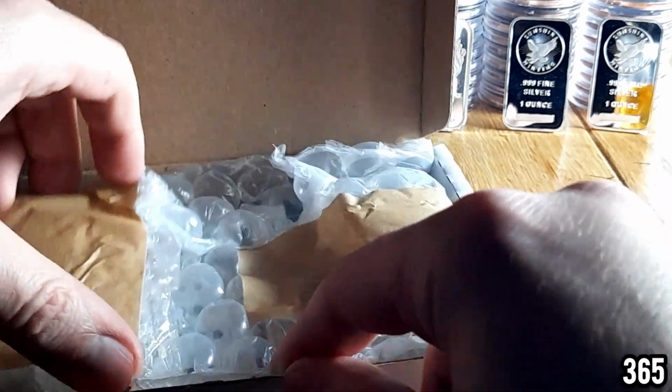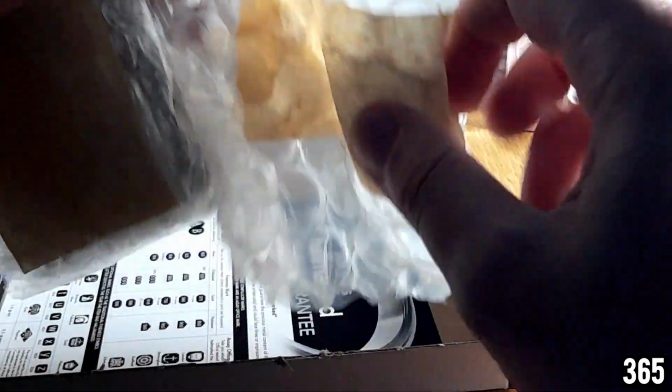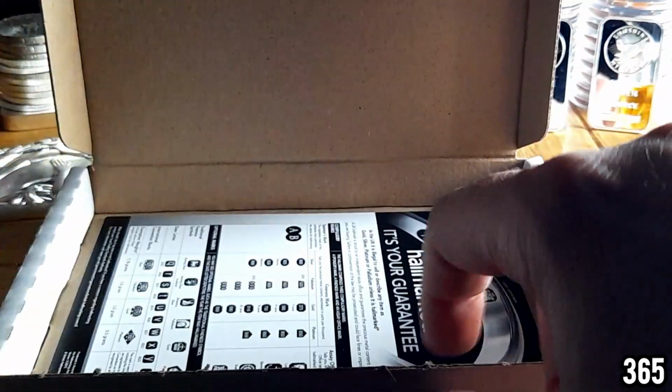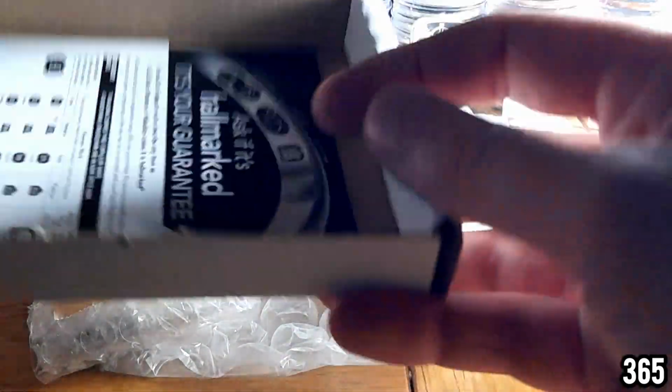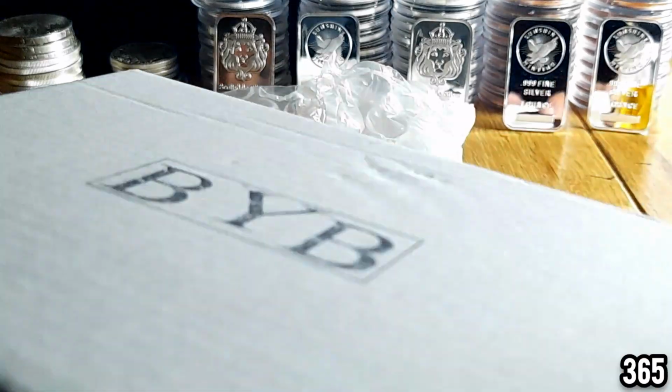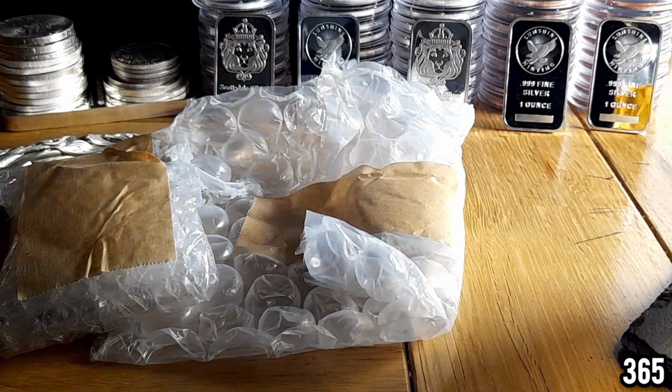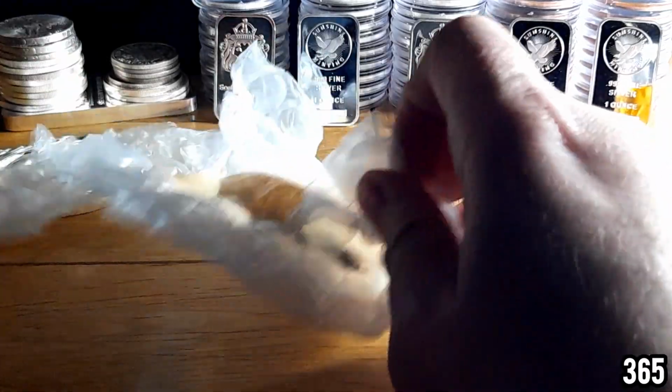Yeah, whatever I bought from him, and I've bought many things from him now. I've bought some custom made items, I've bought some secondhand silver, and whatever it is, it always comes with all of his business cards. This really nice box, just really nicely put together and packaged as well.